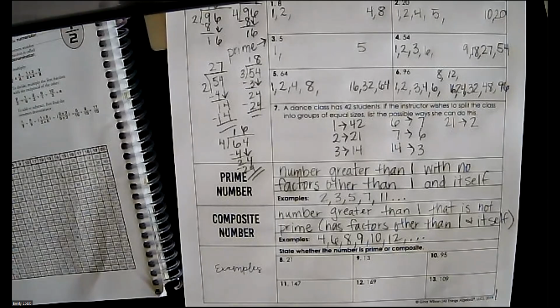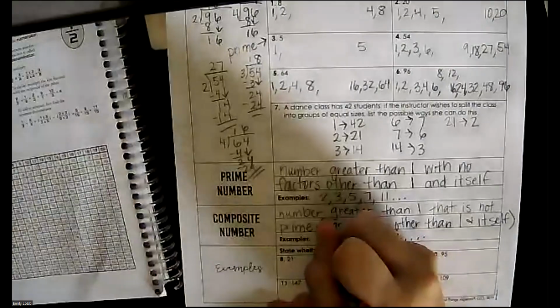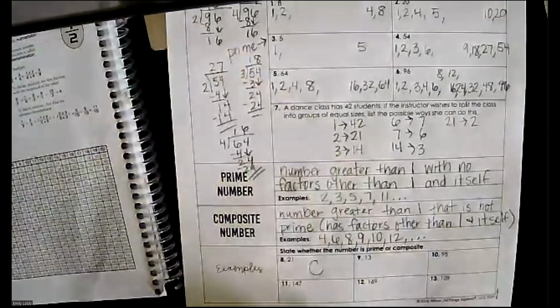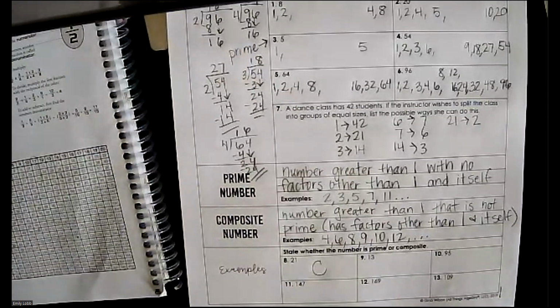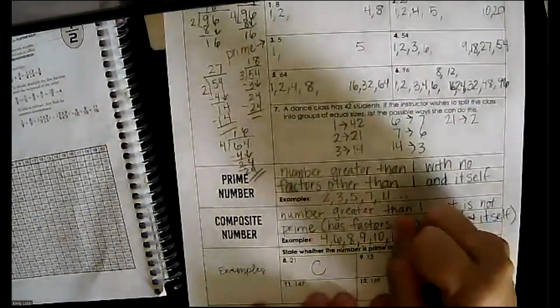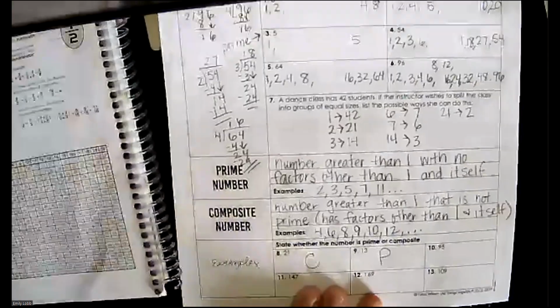So would you say that 21 is prime or composite? Does it have more factors than 1 and itself? Yes, so we have to say that it is composite. So I'm going to just put a big C here. How about 13? Does it have more factors than 1 and itself? It is a prime. Well done, Amani. We're going to put a P here for prime.